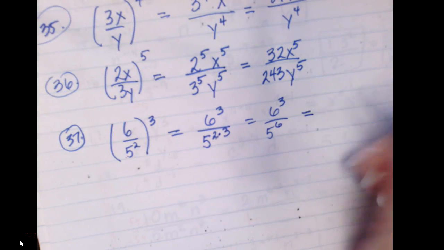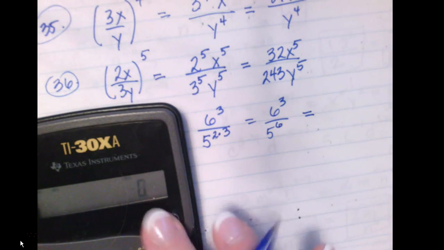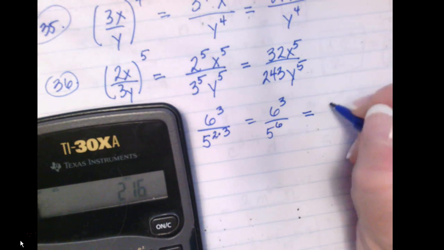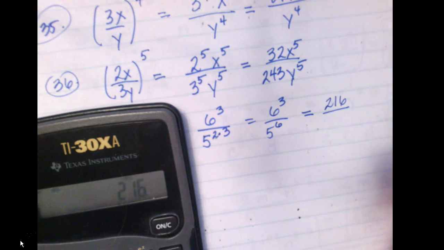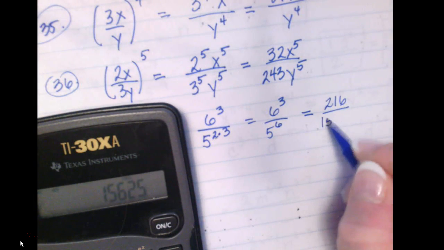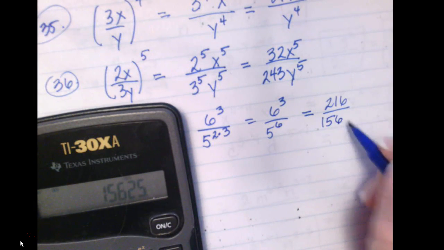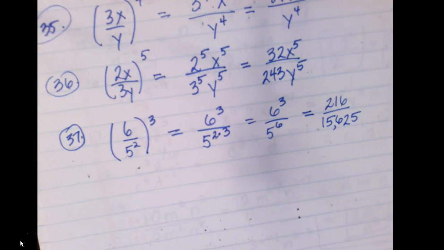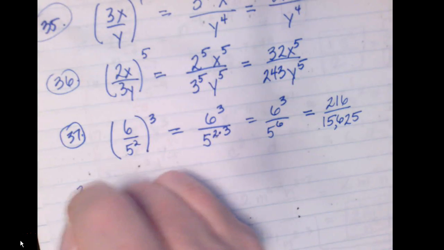And then we want to use our calculators to work that out. Or this could be an answer, like if it was a multiple choice test, that might be one of the answers. But if your answers don't have exponents in them, then you'll know that you've got to go back in and plug it in. So 5 to the 6th, 15,625. 216 over 15,625.